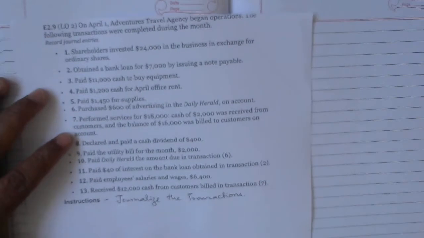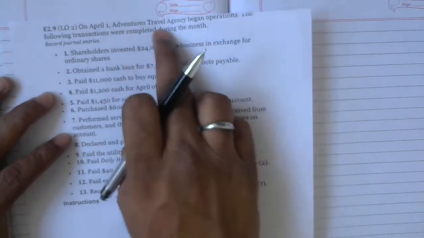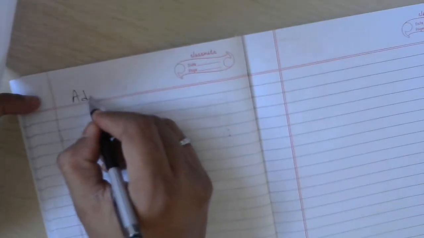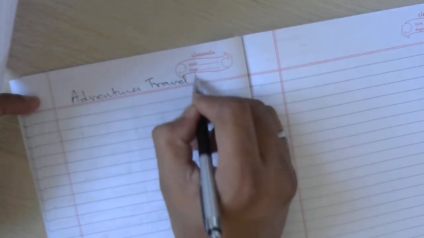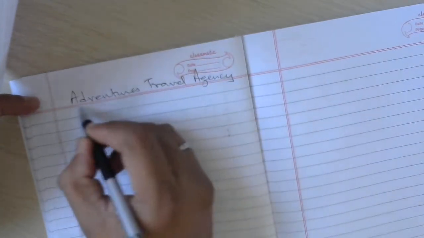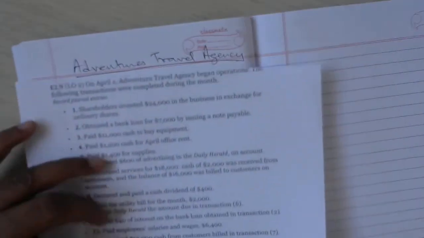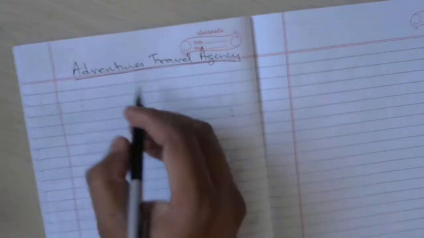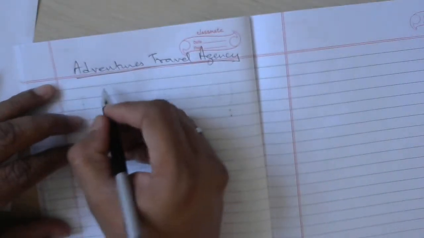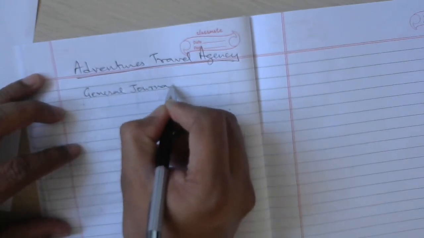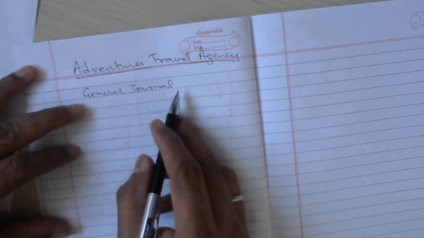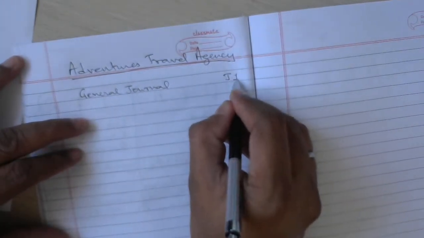What is given here is a particular company, Adventures Travel Agency. Let's write that here. For this I am making journal entries, called the general journal, and we write J1 as the first page.